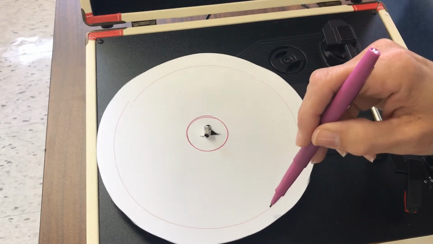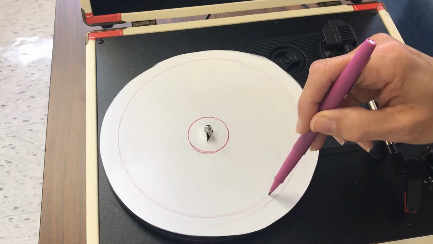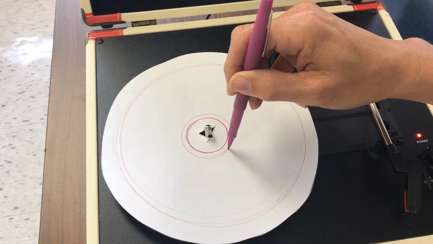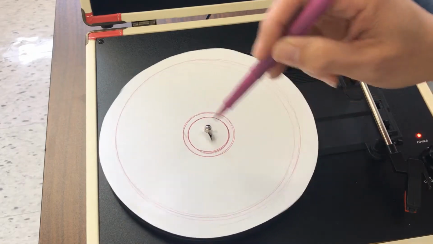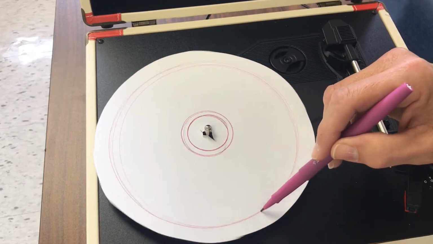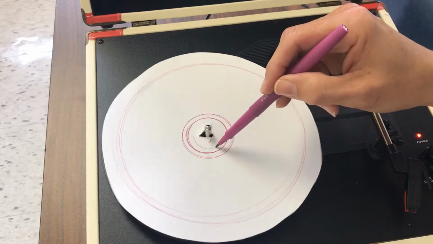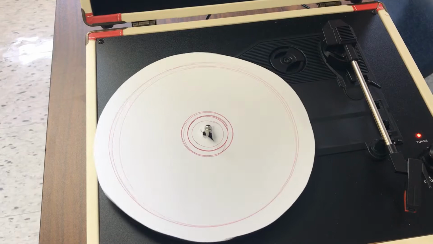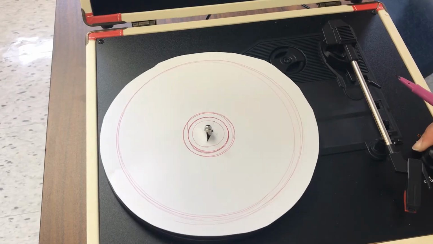So out here, my pen seems to be moving very quickly on the page, and if I put it in here, it seems to be moving more slowly. You can even hear it maybe in the video, how much louder it is on the outside because it's moving so much more quickly. So let's look at the paper.